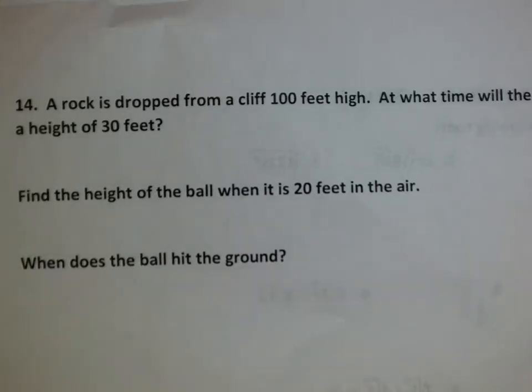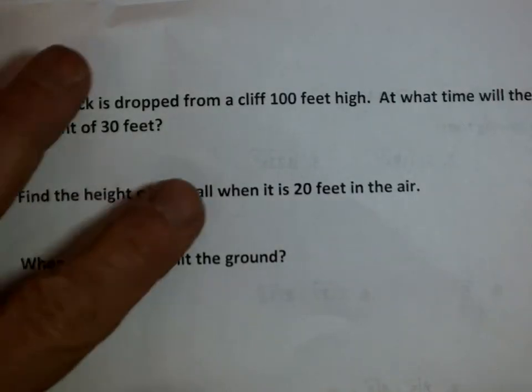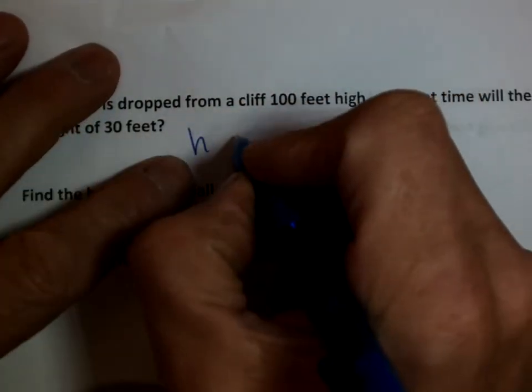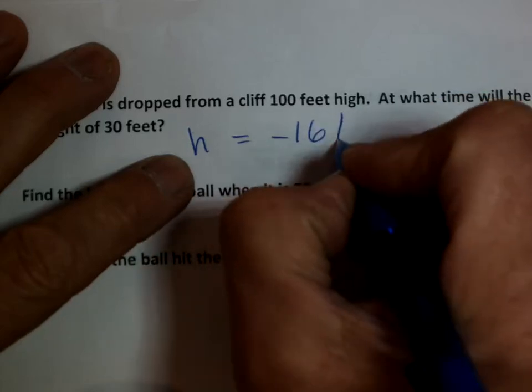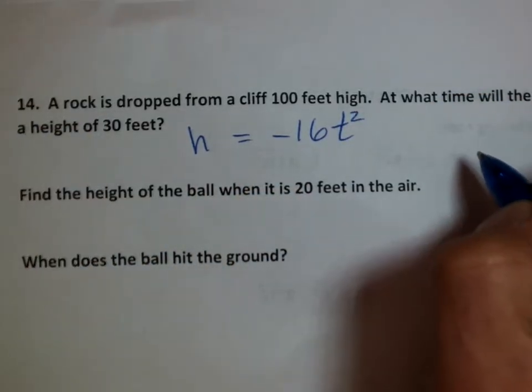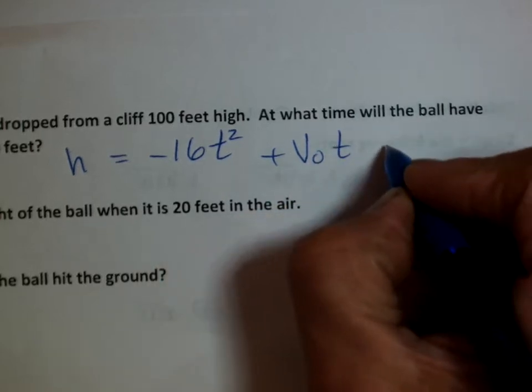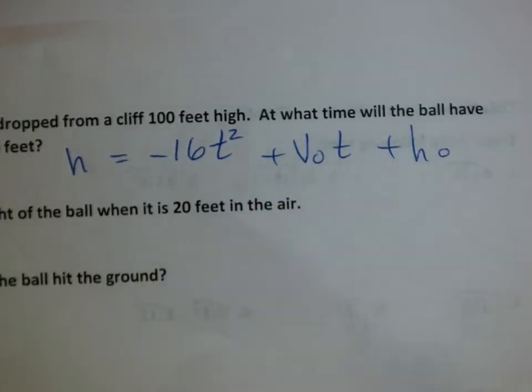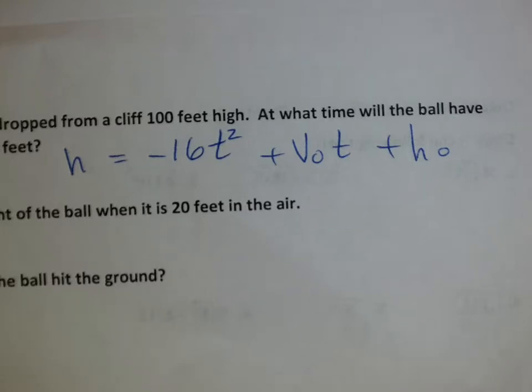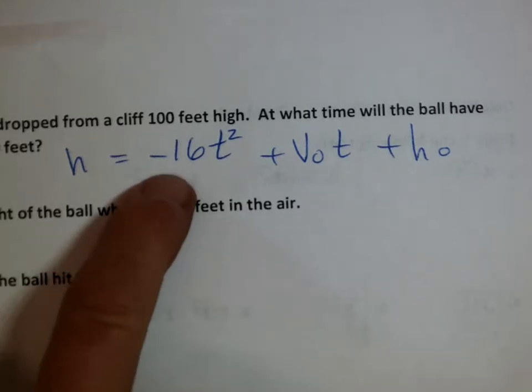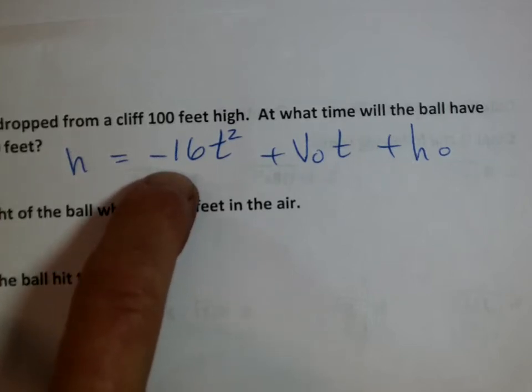So, gravity. If you just drop something in feet, h is equal to negative 16t squared plus v0t plus h0, okay? We got this equation a while ago. Write that down so you have that for tomorrow. Now, right off the bat, this is gravity. It will always be 16 if it's feet per second squared. If it's meters, Mr. Massey will have you use 9.8, okay?